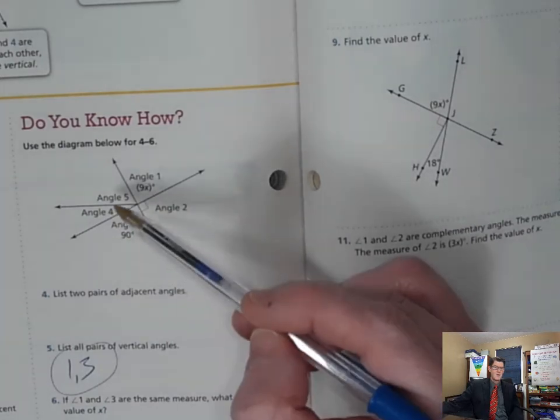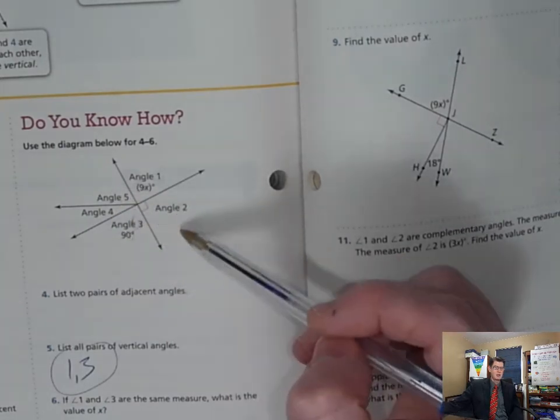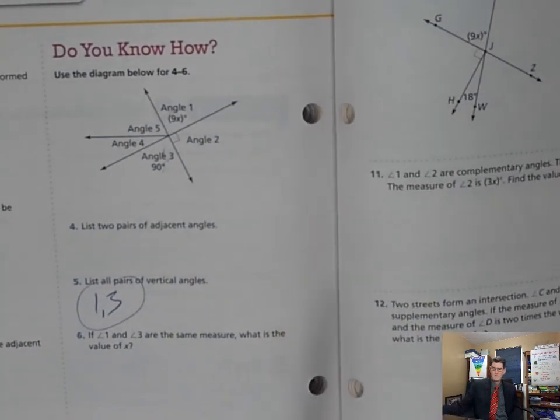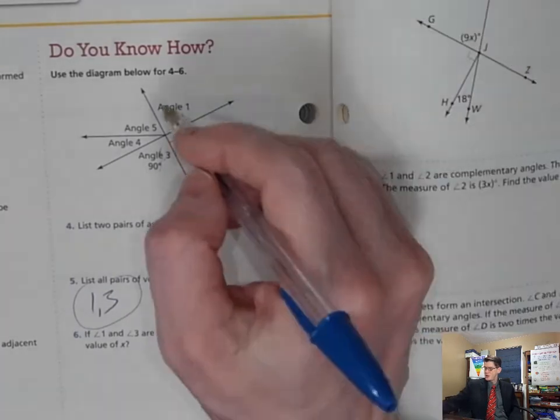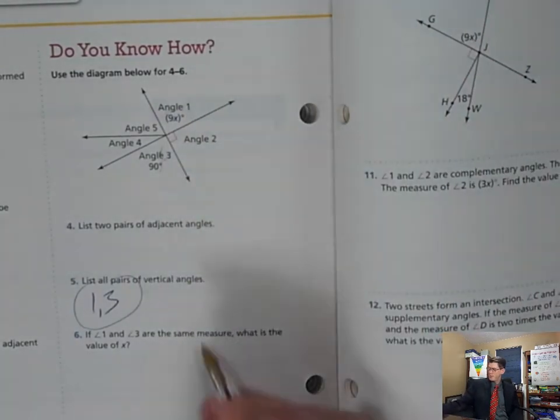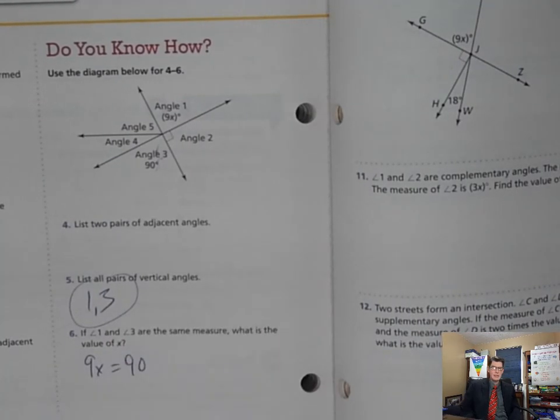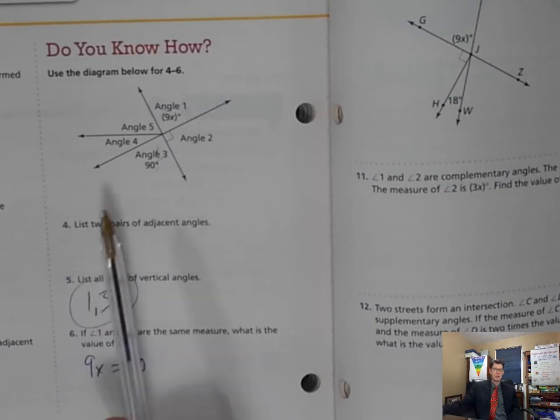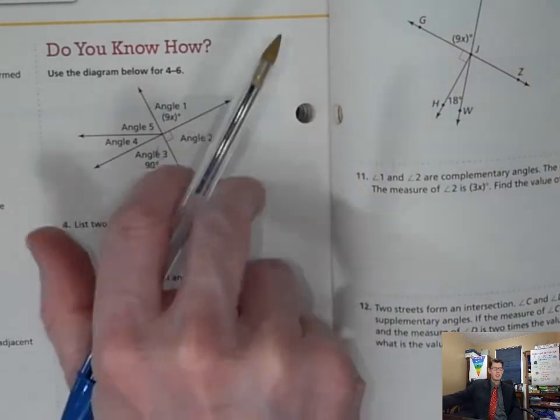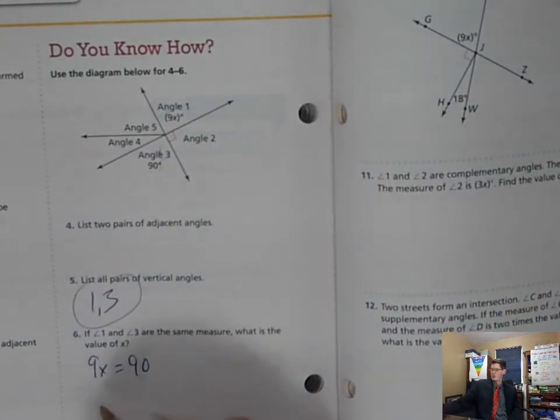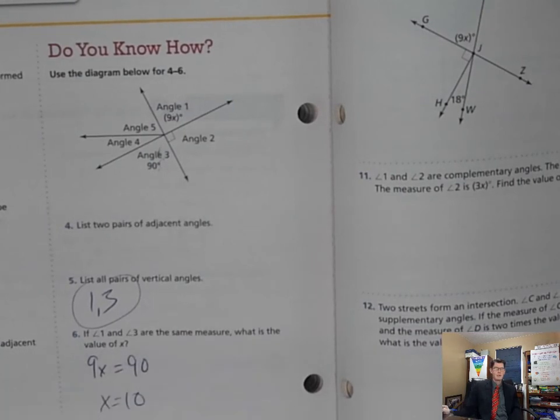4 plus 5 is the same as angle 2, but only 1 and 3 are vertical. If 1 and 3 are the same measure, then this 9x is the same as 90. What's the value of x? Well, if 9x is the same as 90, then we just solve the equation. So we're transitioning from the understanding that they're equal to how to solve an equation. Divide both sides by 9, x is 10.